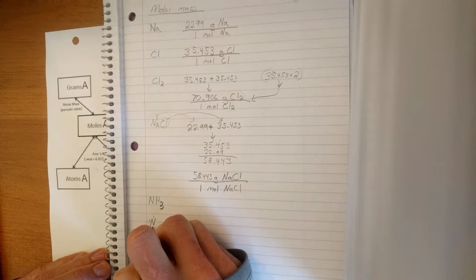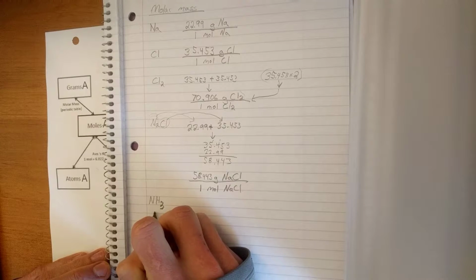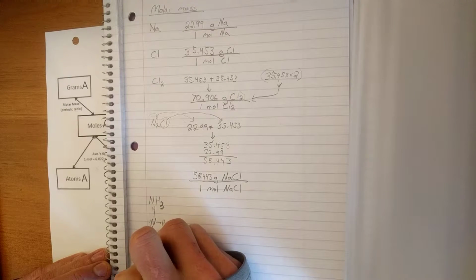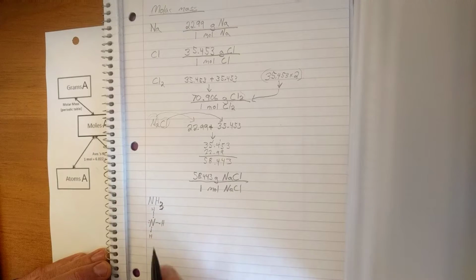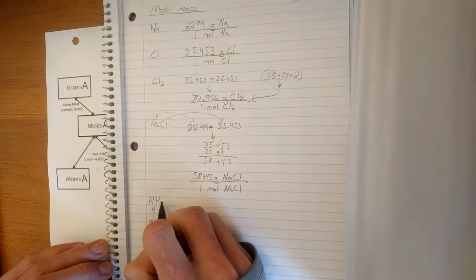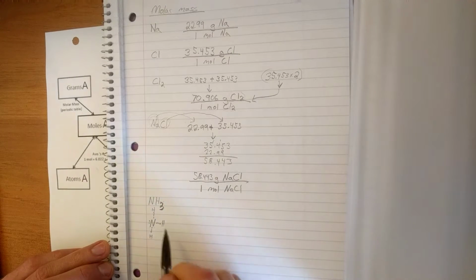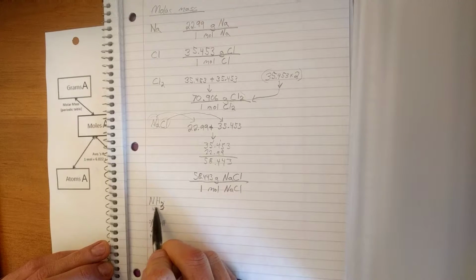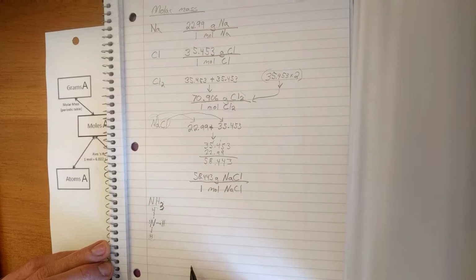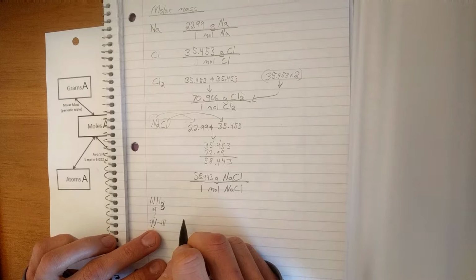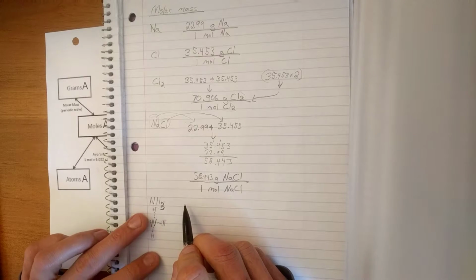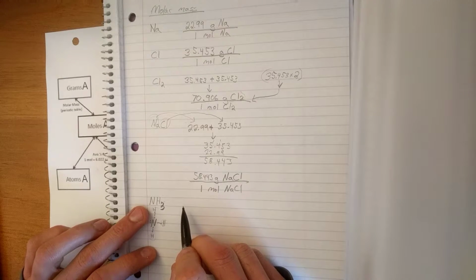Let me make sure I did that right. Nitrogen can bond 3 times covalently to 3 different hydrogens. Yeah, so NH3. Alright, so what's the molar mass of NH3? Well, we need the mass of nitrogen and the mass of our 3 different hydrogens. So I'm going to do this written out as addition first, and then I'll do the multiplication shortcut.